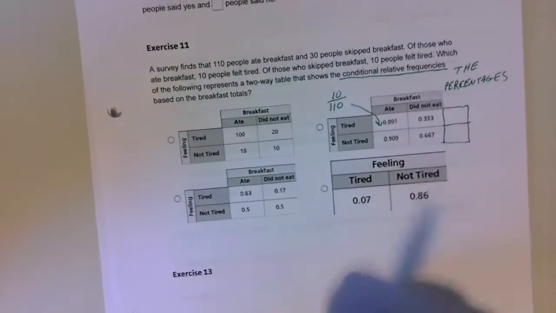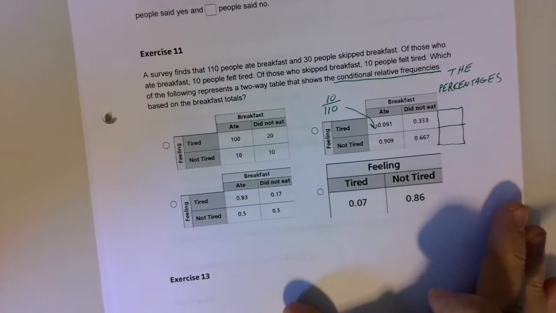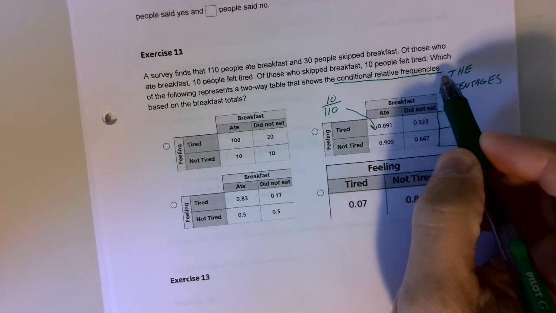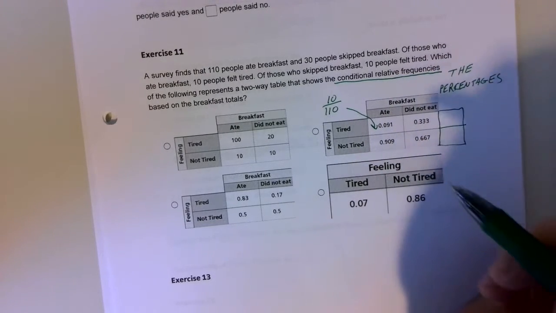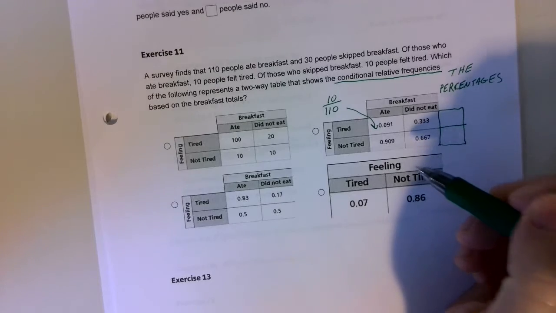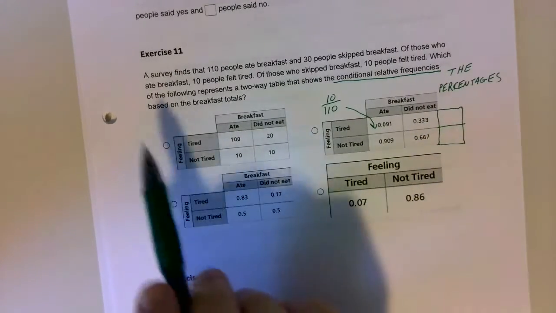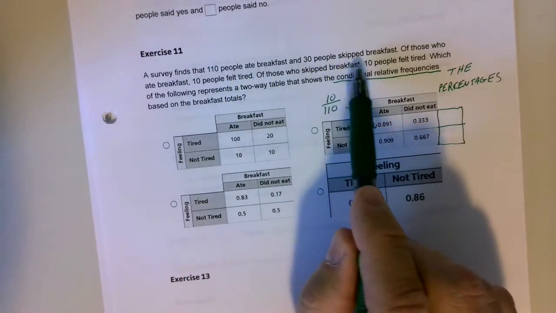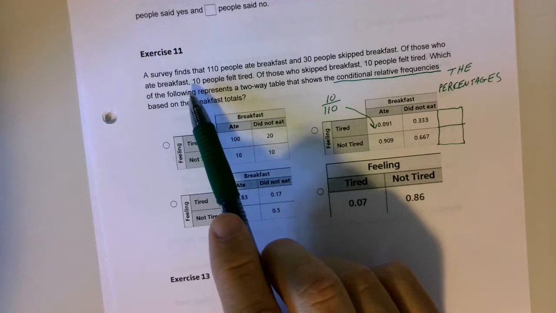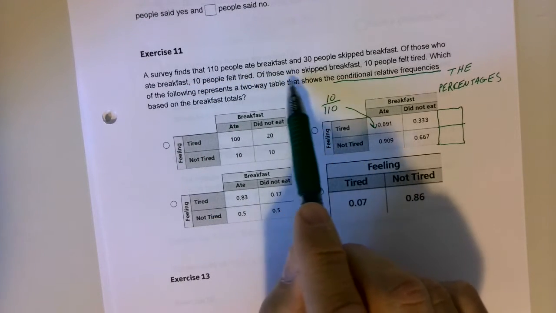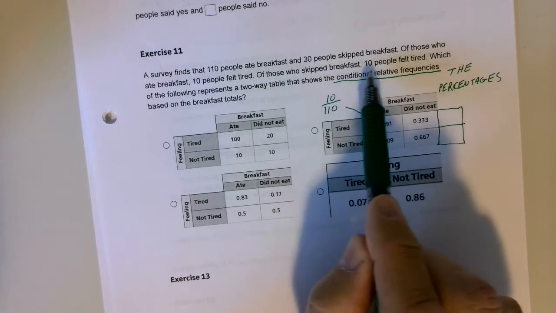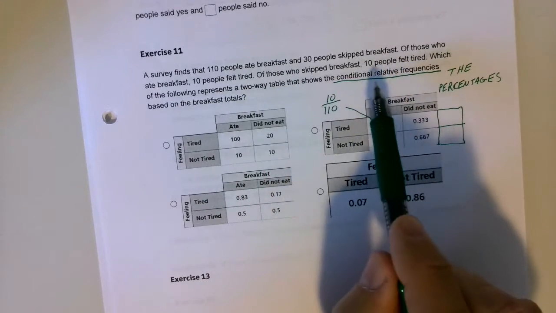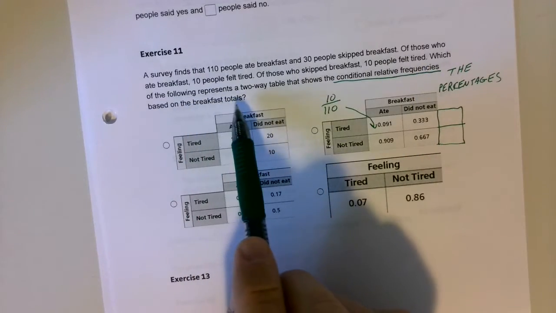Okay. The next part of this unit deals with conditional relative frequencies. In other words, what are some of the percentages that you would get in this? So this one, problem number 11, says the survey finds that 110 people ate breakfast and 30 people skipped breakfast. Of those who ate breakfast, 10 people felt tired. Of those who skipped breakfast, 10 people felt tired. Which of the following represents a two-way table that shows the conditional relative frequencies based on the breakfast totals?